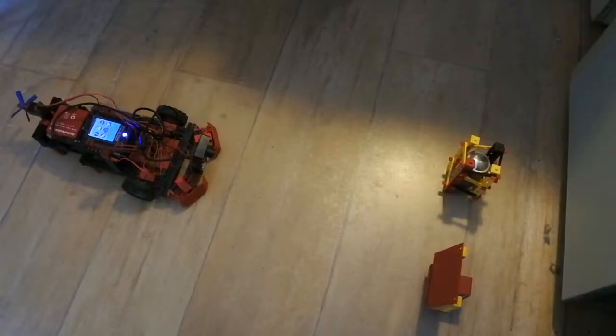Welcome to another episode on my driving robot discovery, based on the fischertechnik TXT controller running embedded Linux.